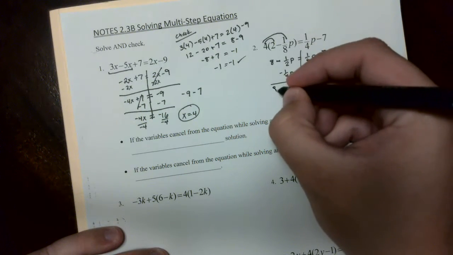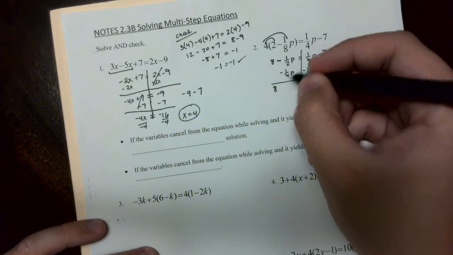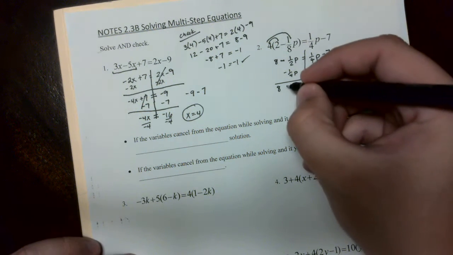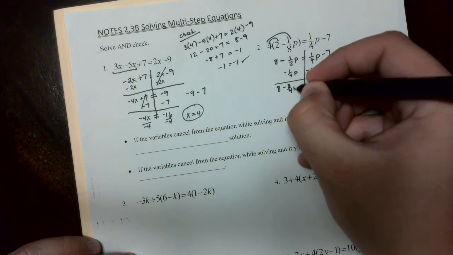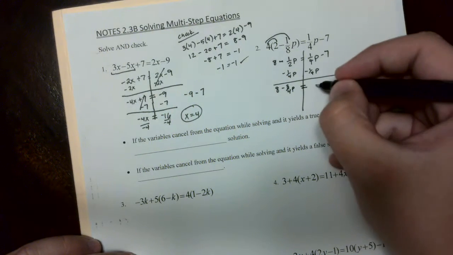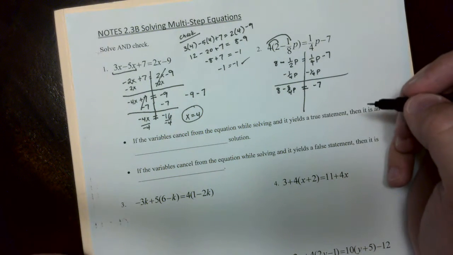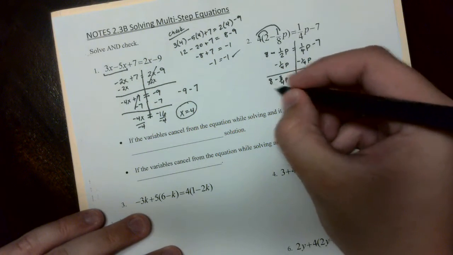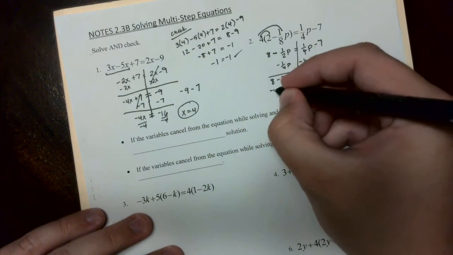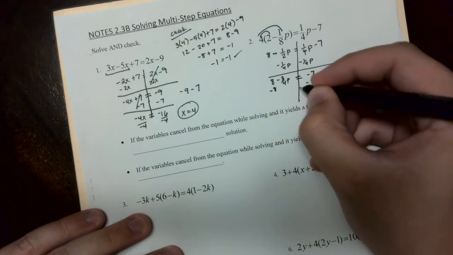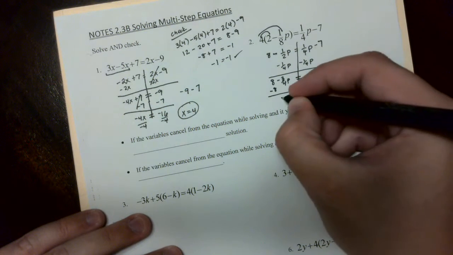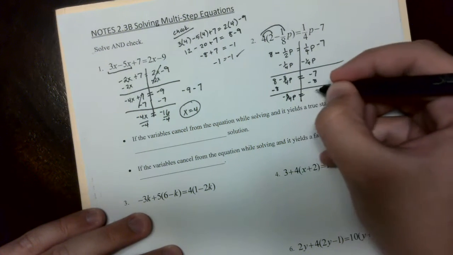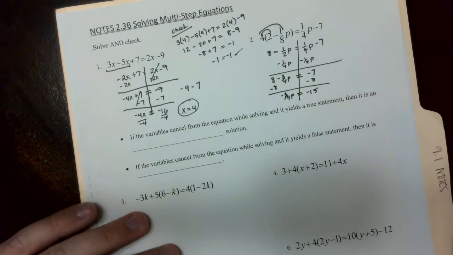Okay, so this gives me negative 1/2 minus 1/4. This will give me negative 3/4 p is equal to negative 7. All right, from here, I want to get all of my constants now to the other side. So I'm going to undo this positive 8 by subtracting 8. And this will give me negative 3/4 times p is equal to negative 15.